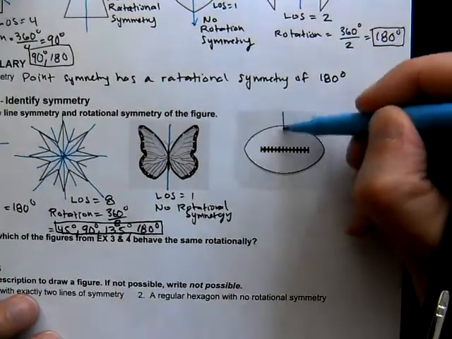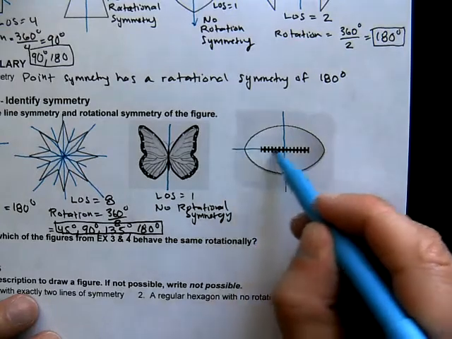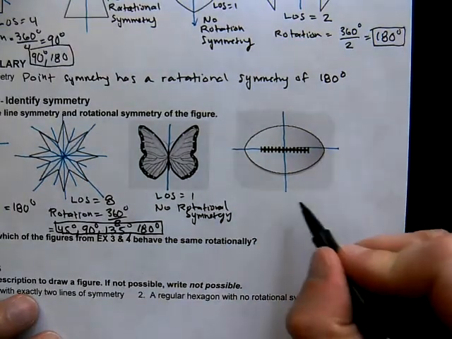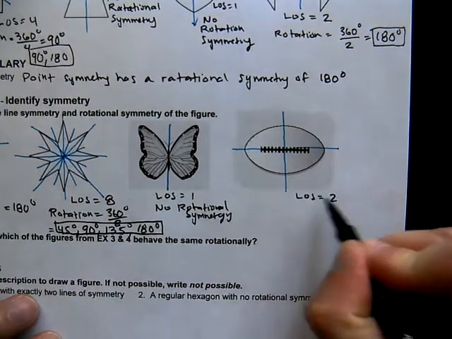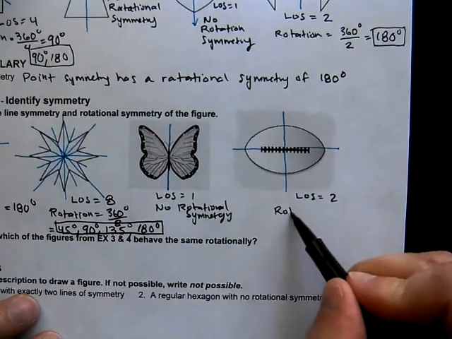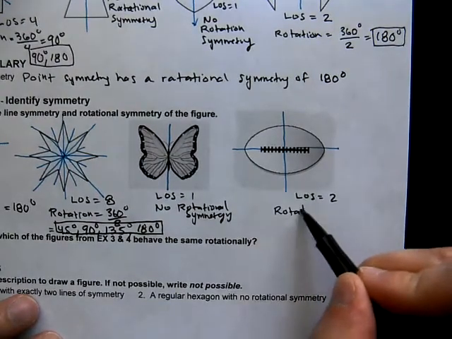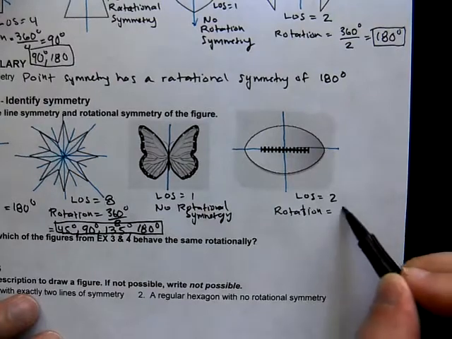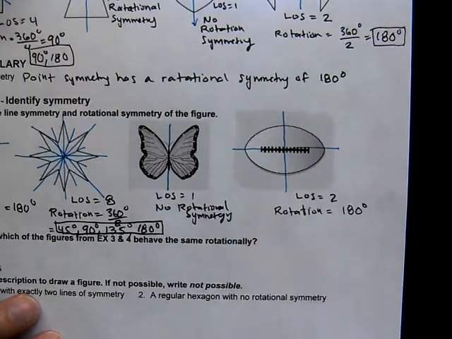The football has 2 lines of symmetry. So our rotation is exactly 180.